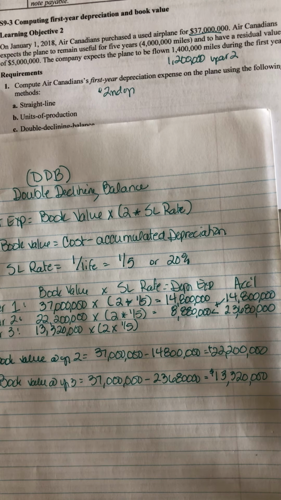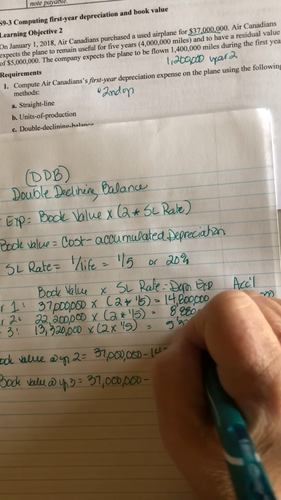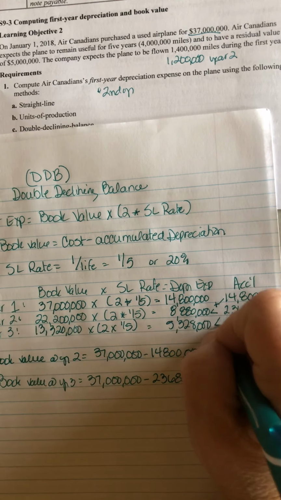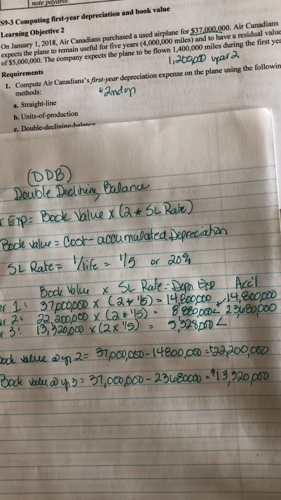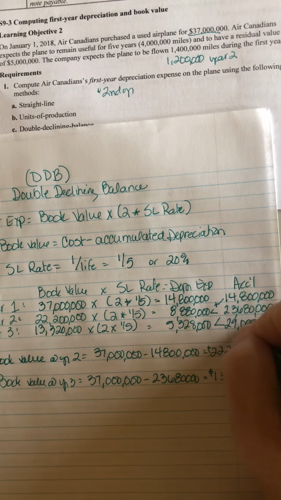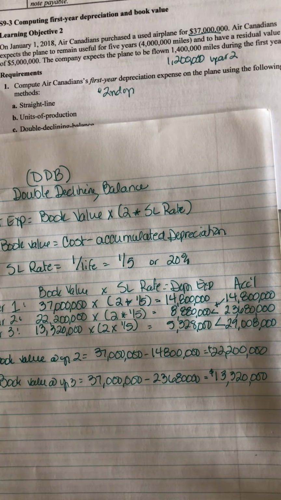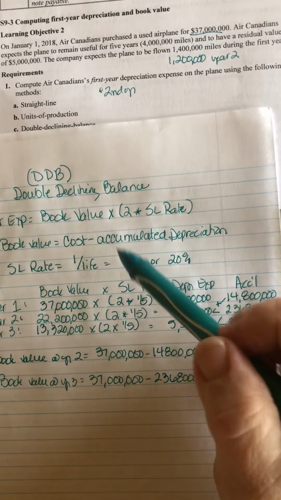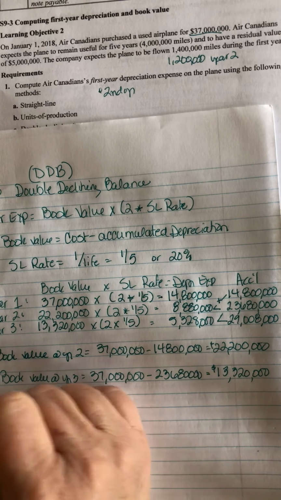So that's 5,328,000. Then you add those two together to get the new accumulated. So up to 29. And you will continue on that way, but you have to stop when you hit 5 million. So actually, I'm going to continue on. I'm going to have to move down here.